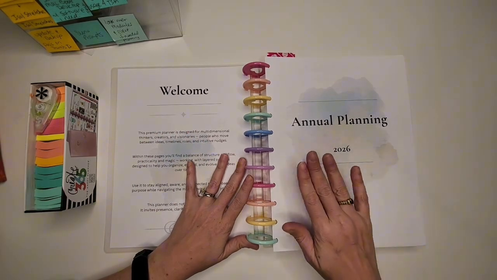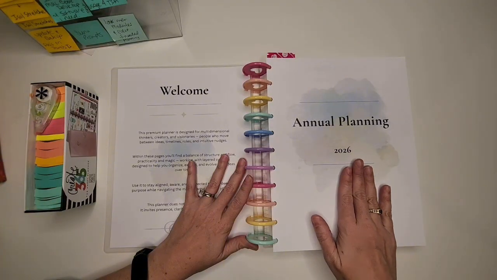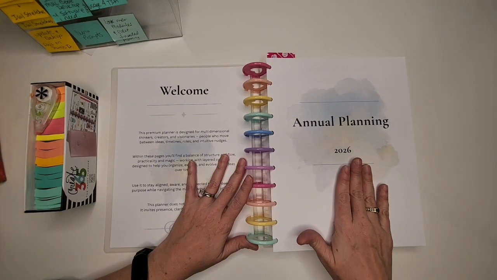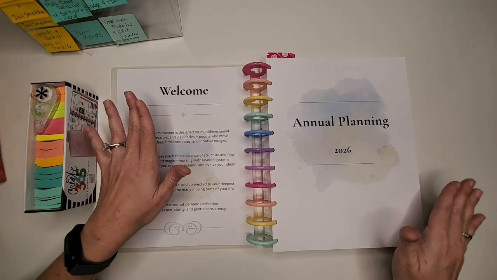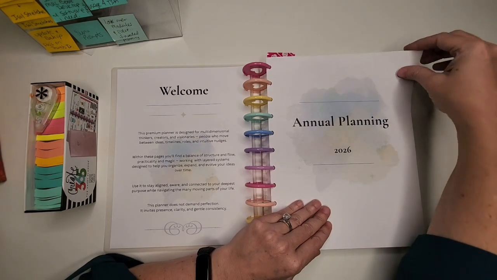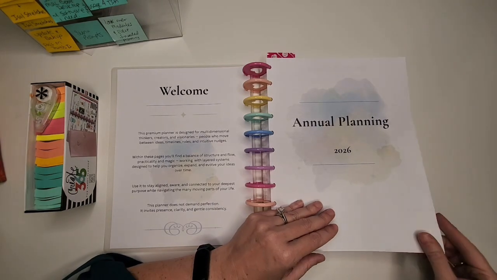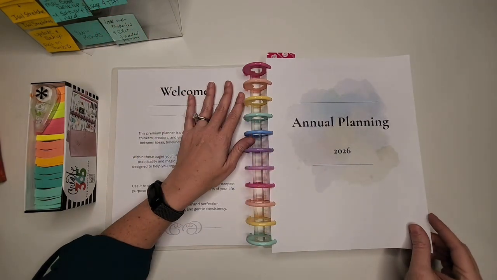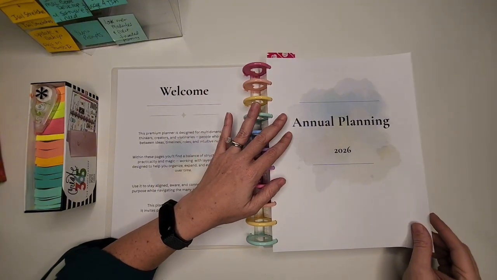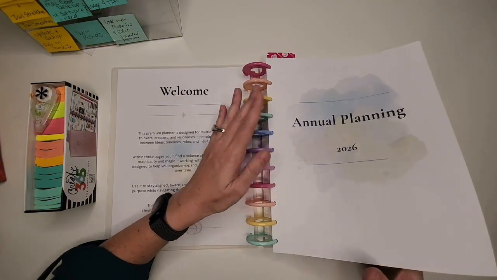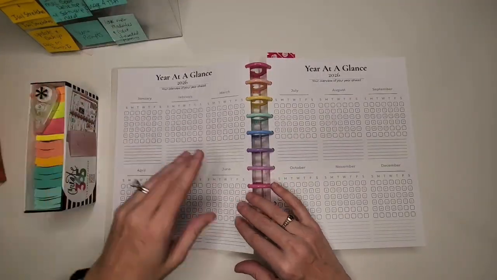The first section we covered was annual planning, and those pages that have been included in the annual beginning of the planner are now moving into the creative expansion for the projects that you're going to be working on. So let me skip through the video to that page and we'll continue from here.